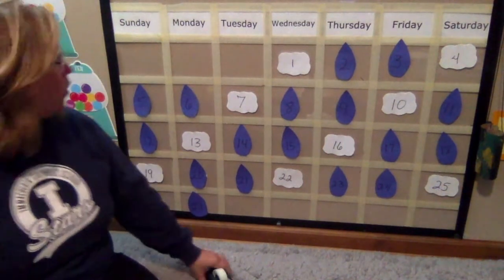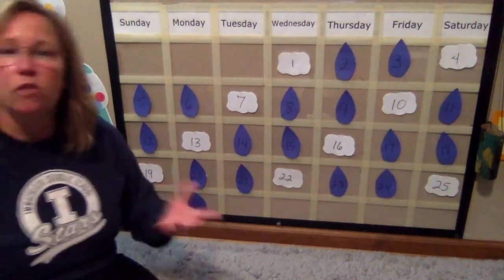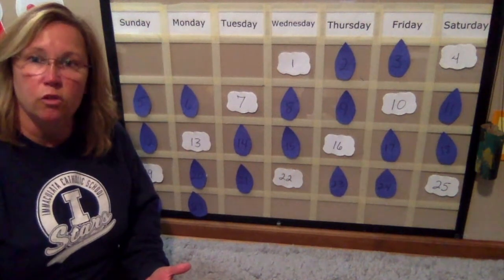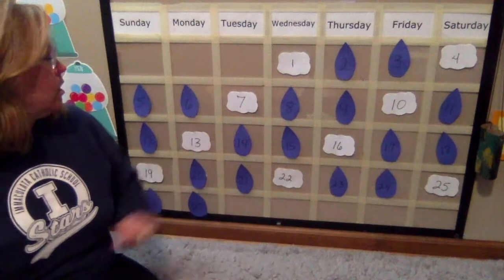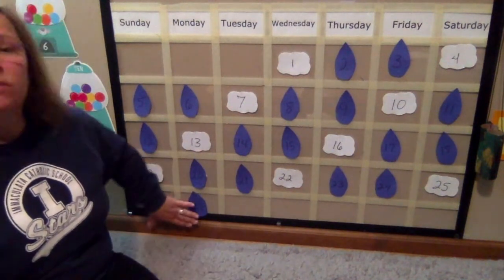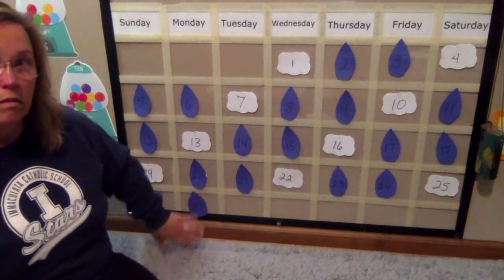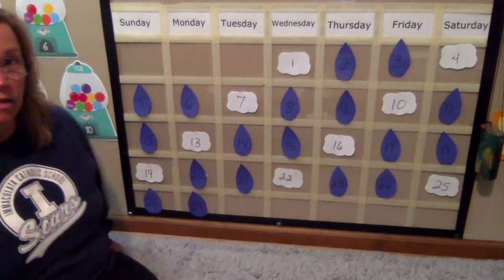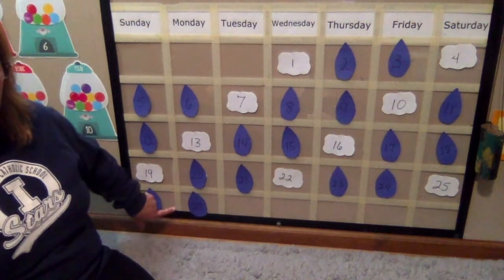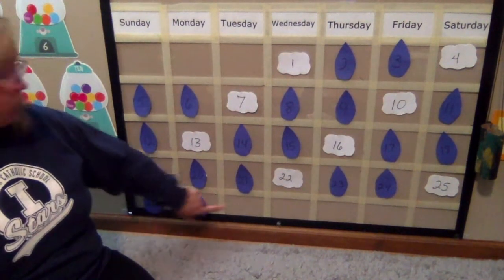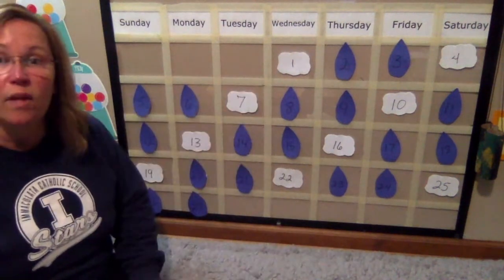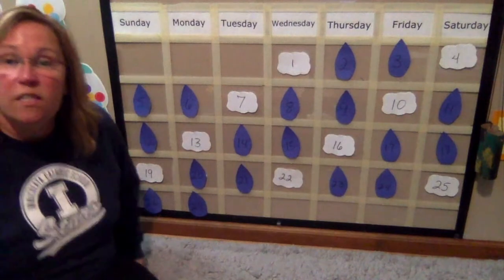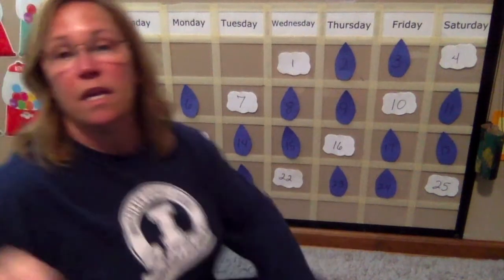What I want you to do is look for different patterns in your house, or make up your own pattern if you want to. We will come back tomorrow and see what the next part of our pattern is. Can you take a guess? We have raindrop, raindrop. What do you think is going to come next tomorrow? And tomorrow we'll also talk about the numbers, all right? So that's it for your math assignment today, and I'll see you on the next video. Bye.